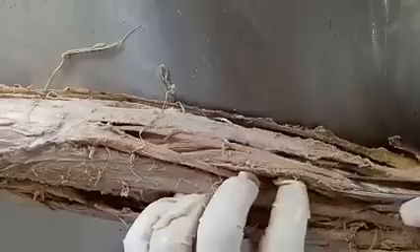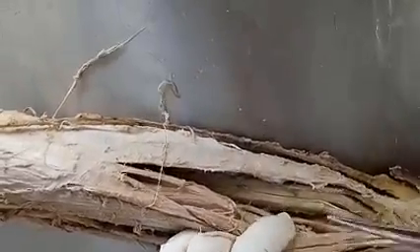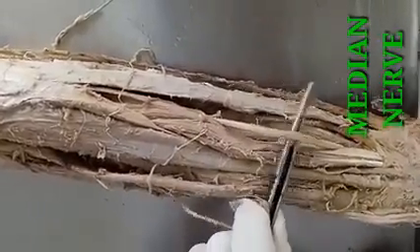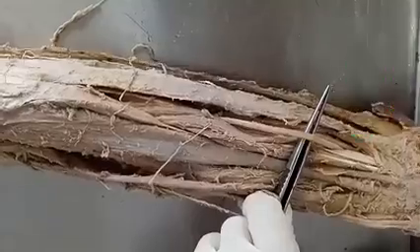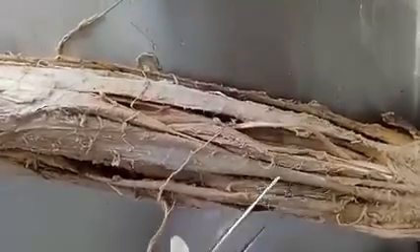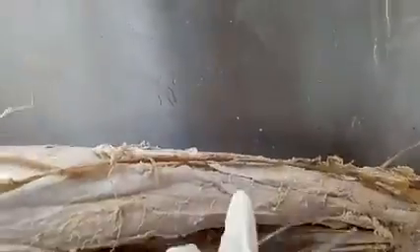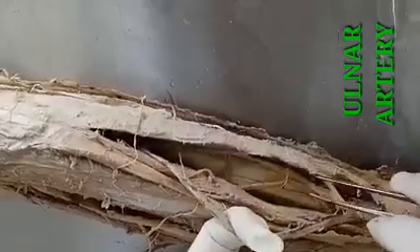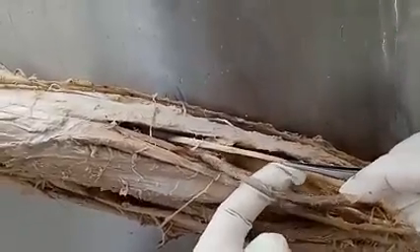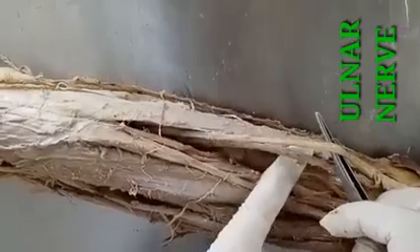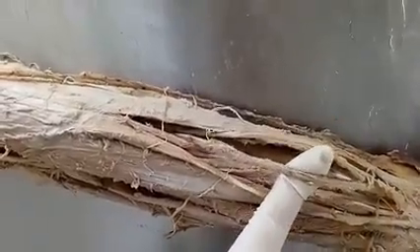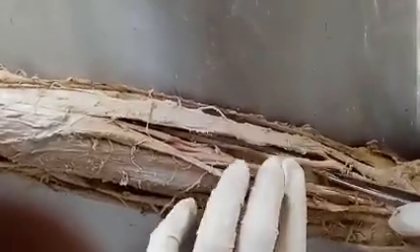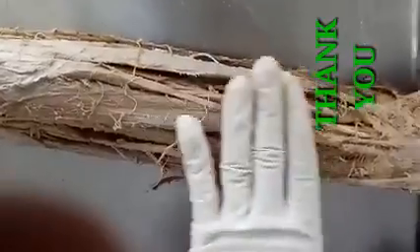Between flexor digitorum superficialis and flexor digitorum profundus we will find the median nerve. So this is the median nerve between flexor digitorum superficialis and flexor digitorum profundus. And medially we will find this is the ulnar artery, and accompanying the ulnar artery, this is the ulnar nerve. This is the ulnar artery and this is the ulnar nerve. So these are the main nerves and vessels in the flexor compartment of the forearm.